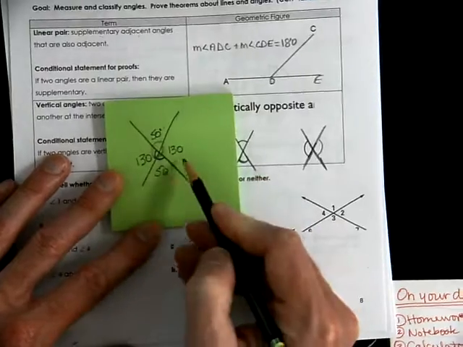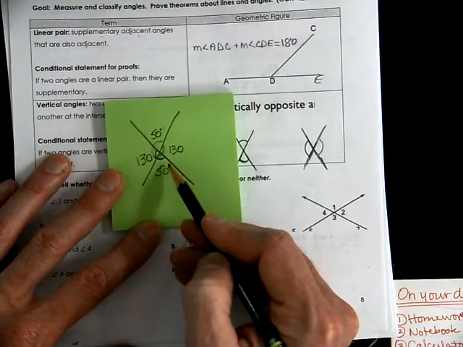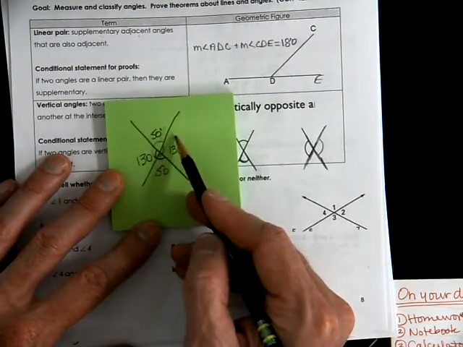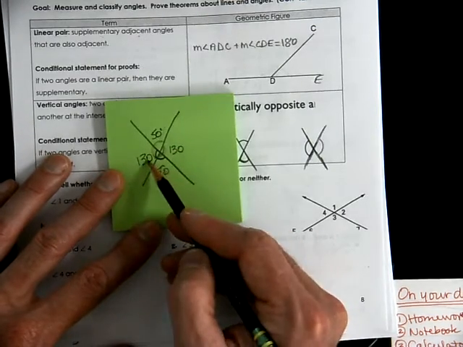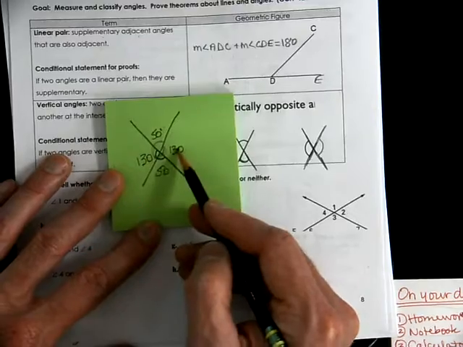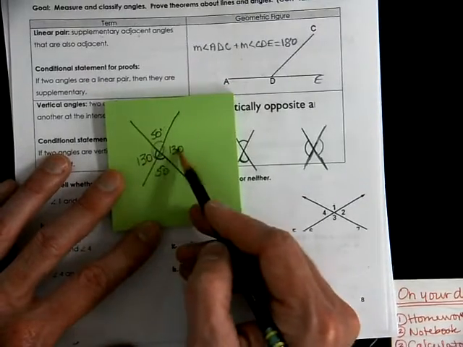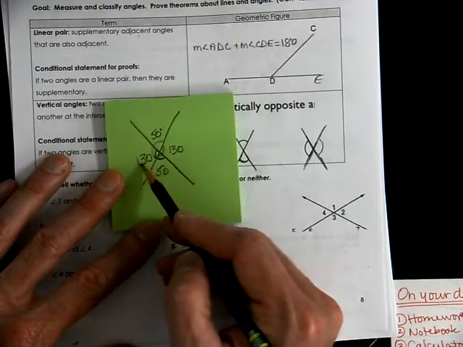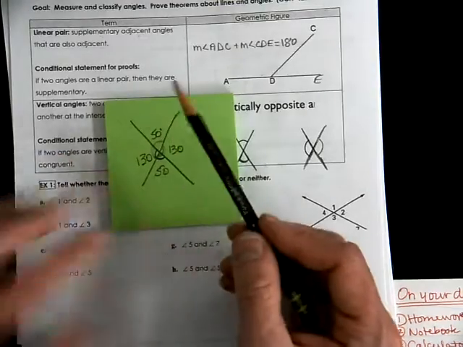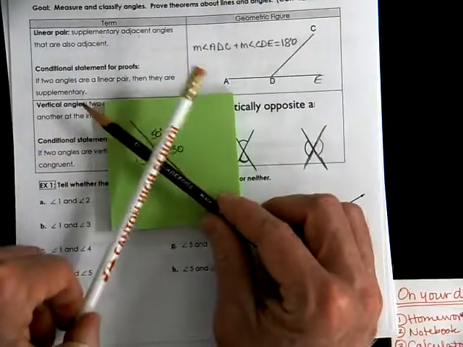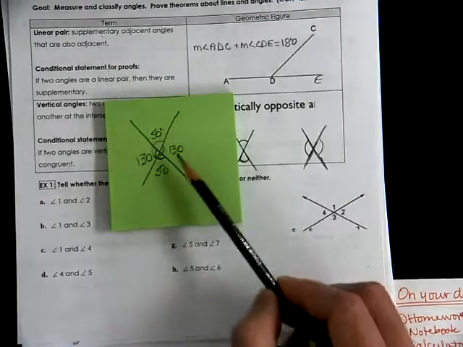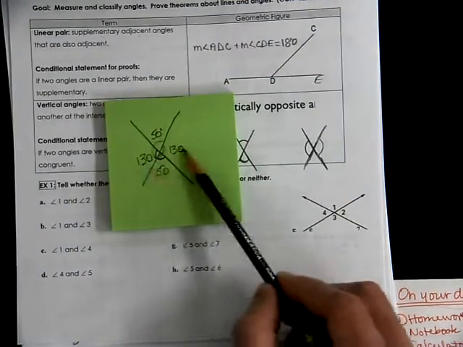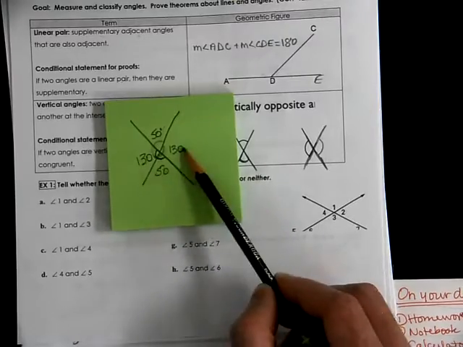That's 130 degrees, because 50 plus 130 makes that straight line. Adds up to 180. Plus, we also know that vertical angles, angles that open in opposite directions, formed by two lines that are crossing, those are going to be congruent. They're going to be equal in measure.